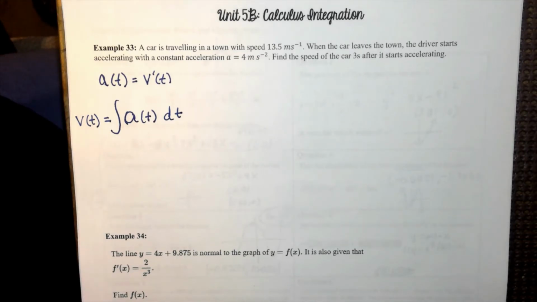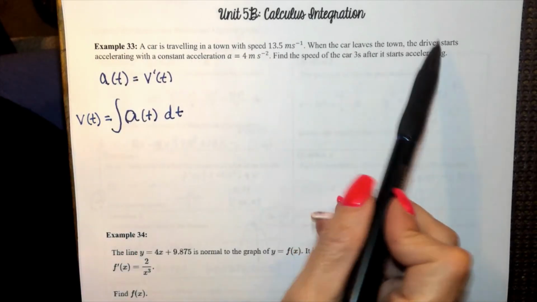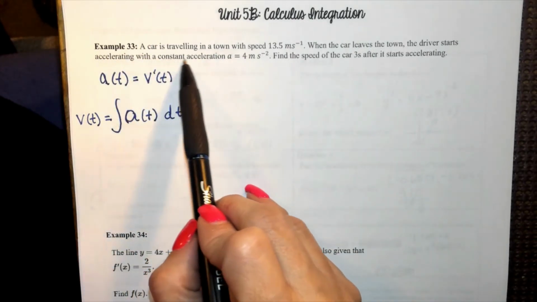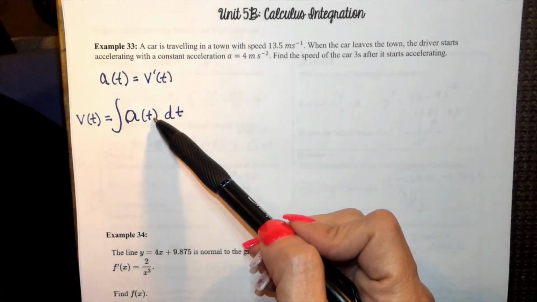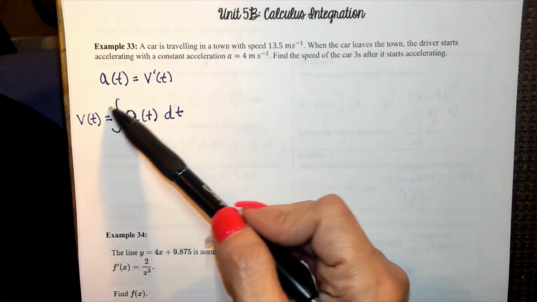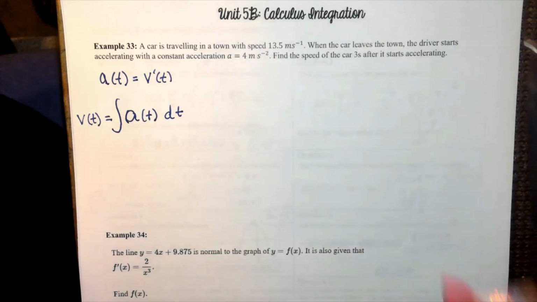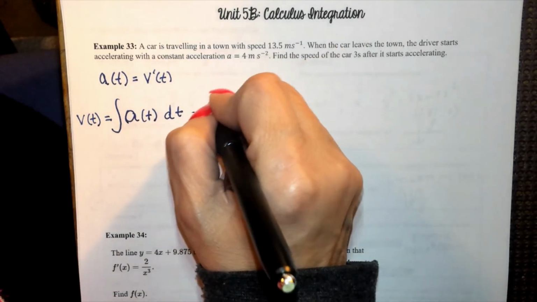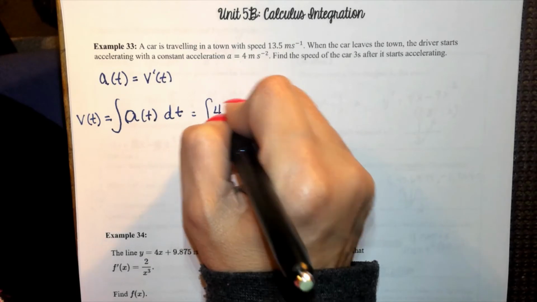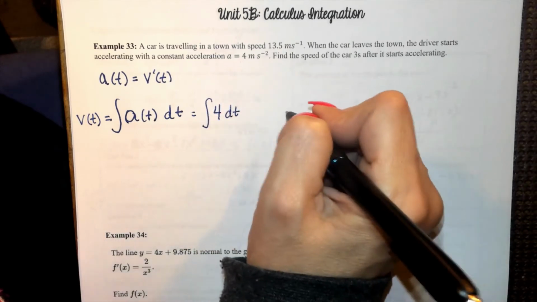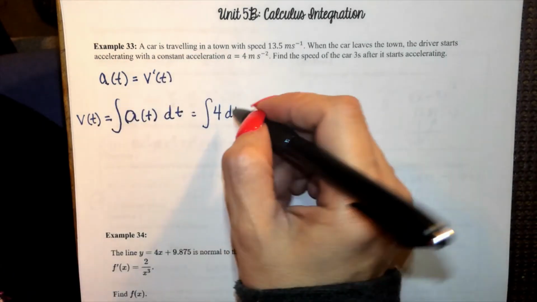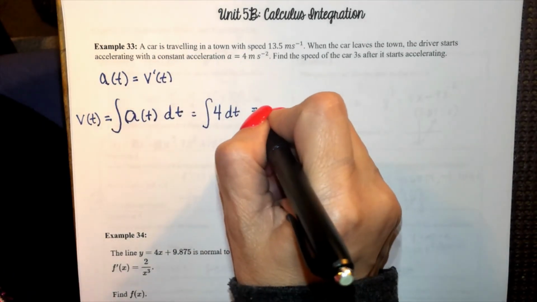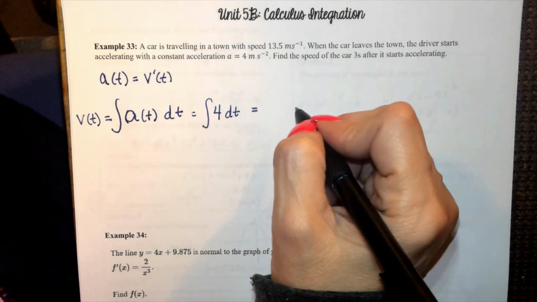One of the things this problem tells me is that the driver starts to accelerate with a constant acceleration of 4 meters per second squared. So I know the acceleration, and if I know the acceleration, I can figure out the velocity. So here we go. We're going to take the integral of 4, because that's the acceleration. If we integrate that, we're going to get the velocity. I'm going to give you a second to think about it.